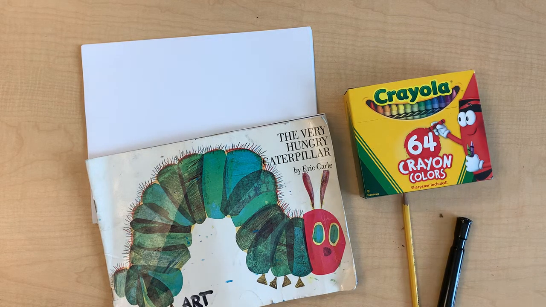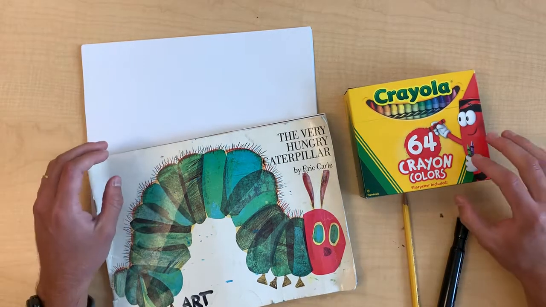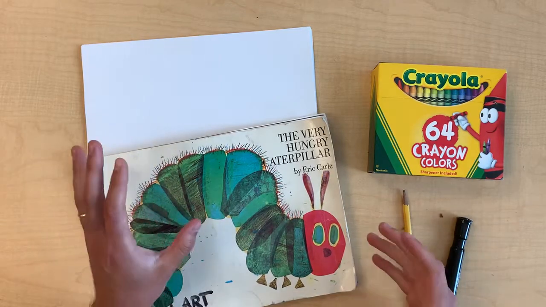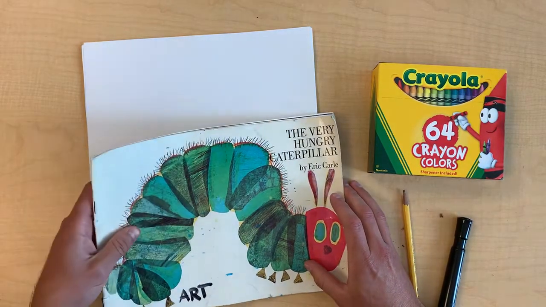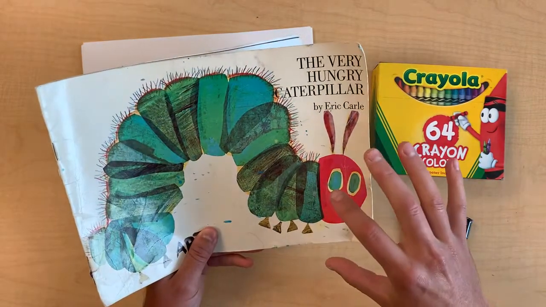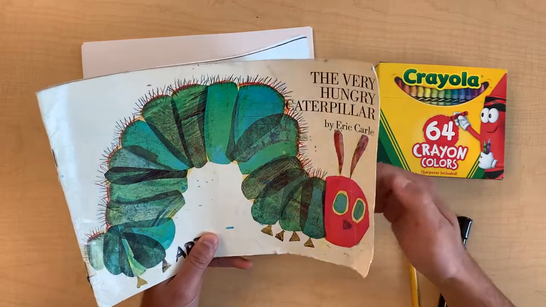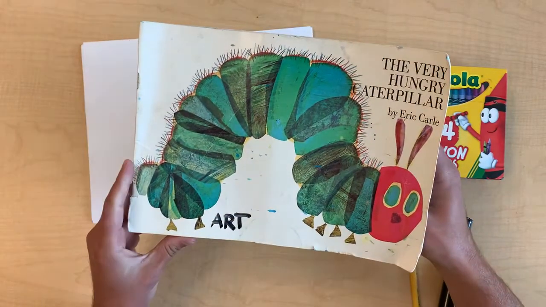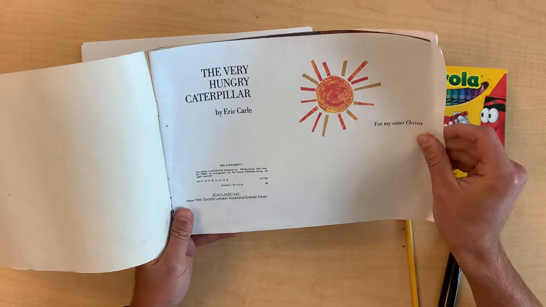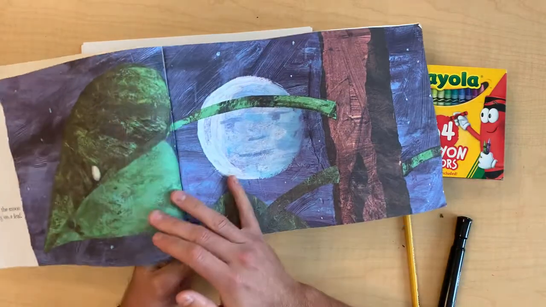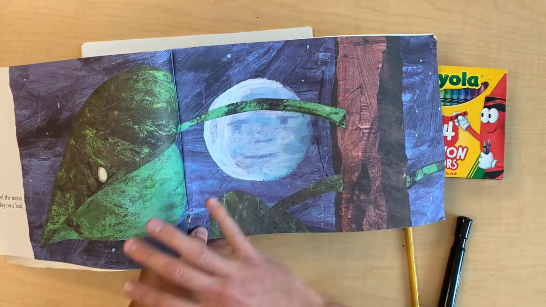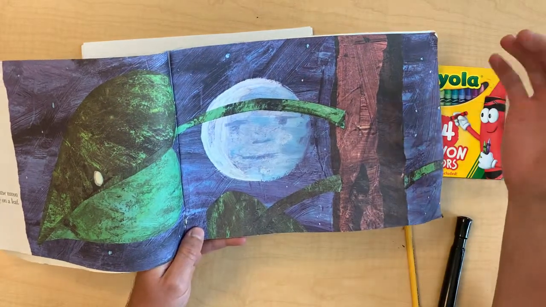Okay, boys and girls, so today we are going to be creating a very hungry caterpillar drawing. Now this is a story by Eric Carle, so he wrote the story and he also created all the illustrations. And in this case, they're not only illustrations, but he uses a lot of paper. He cuts out paper and paints it. So that would be called a collage.